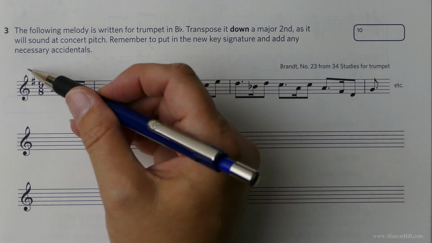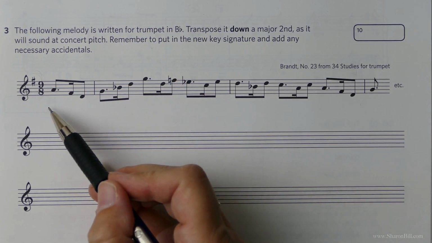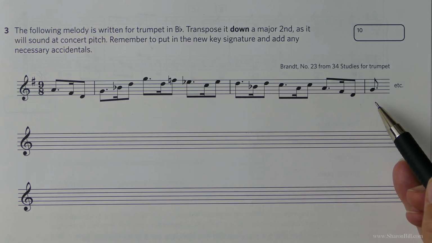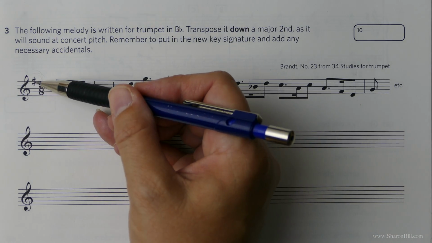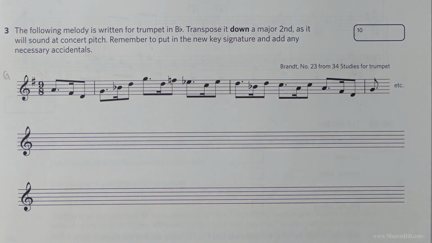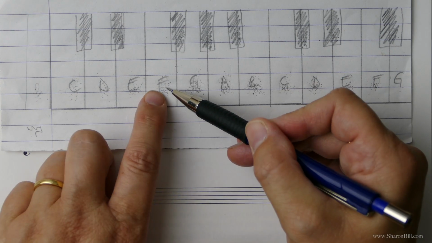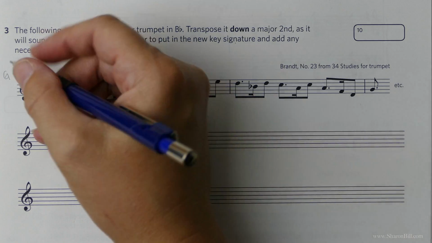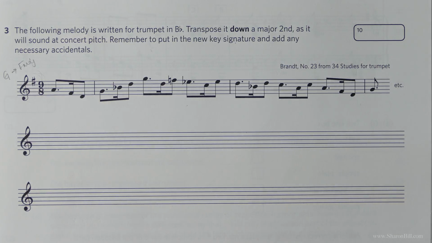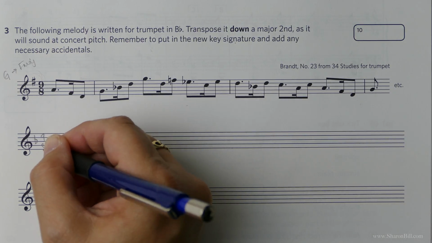So we start off by working out the key signature. At the moment we're in G major. Now it may well be that you're in E minor or any other key, however the accidentals will take care of themselves as we work along. So it's just easier to start by thinking what major key you're in. This is in G major, and if we're going down a major second, we're going down from G to F. So we're now going to be moving down into F major, and F major has a key signature of B flat. And then of course we need our time signature.